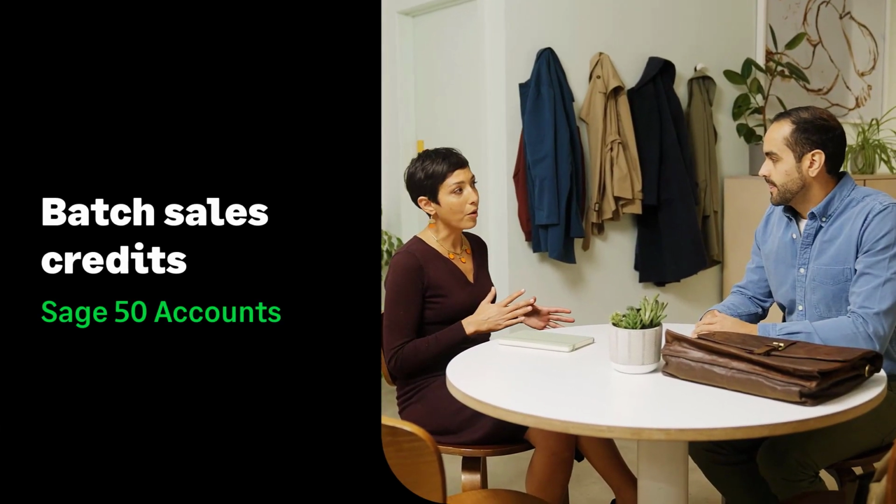Batch credits are a quick way of entering sales credit transactions into your accounts. There are limitations, such as batch credits can't be printed or emailed from the software, they don't link to your products and services list, and this means they don't adjust stock levels. However, if you don't require these options, for example, if you generate your credits using other software, then entering batch credits is a quick and simple way of recording a credit against your customer record.